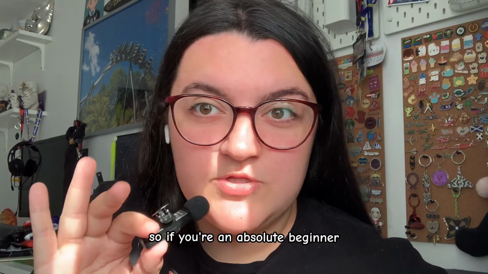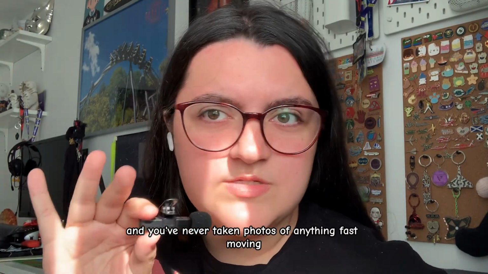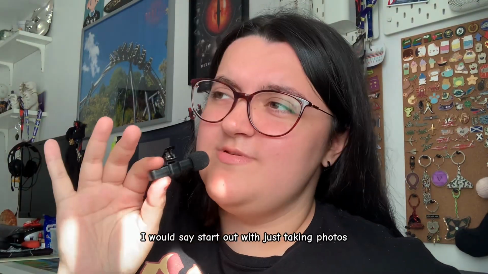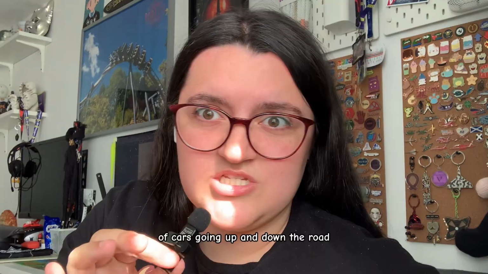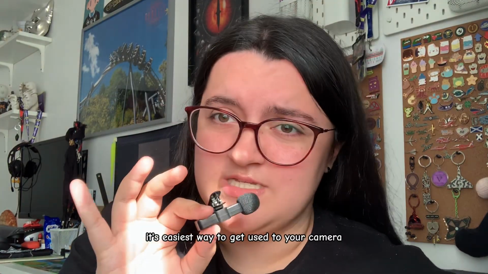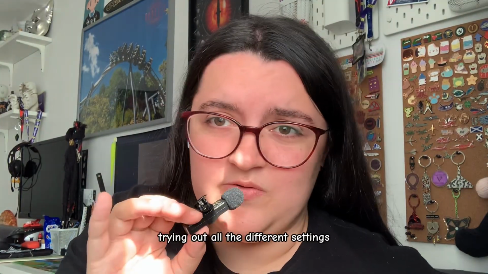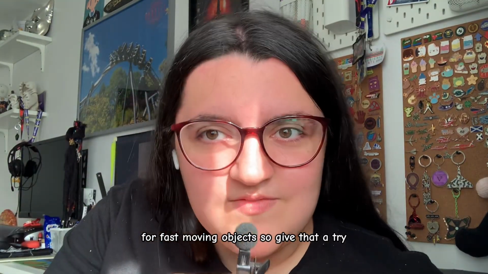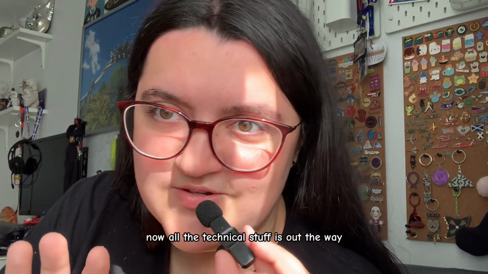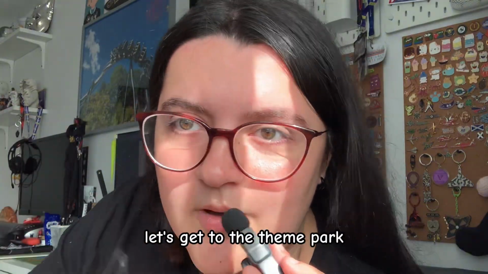So if you're an absolute beginner and you've never taken photos of anything fast moving, I would say start out with just taking photos of cars going up and down the road. It's the easiest way to get used to your camera, trying out all the different settings for fast moving objects, so give that a try. Now all the technical stuff is out the way, let's get to the theme park.